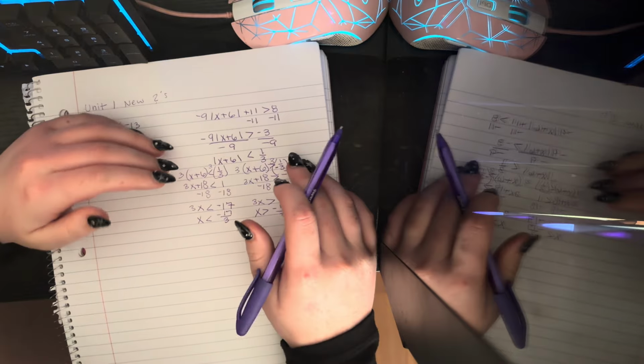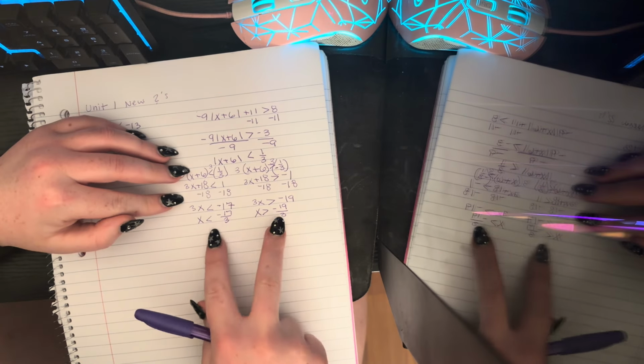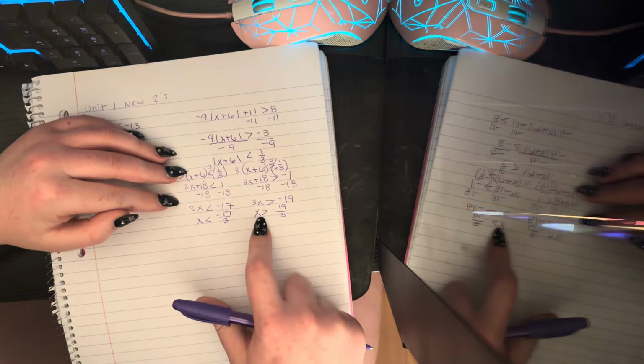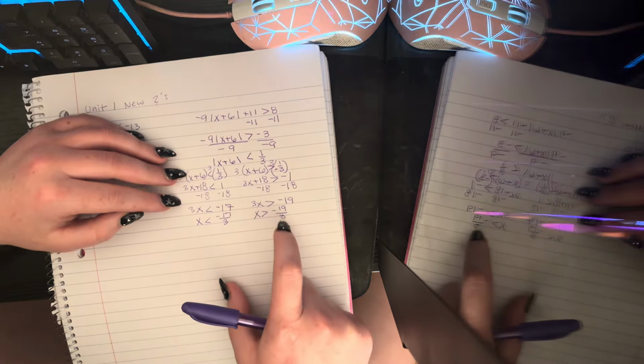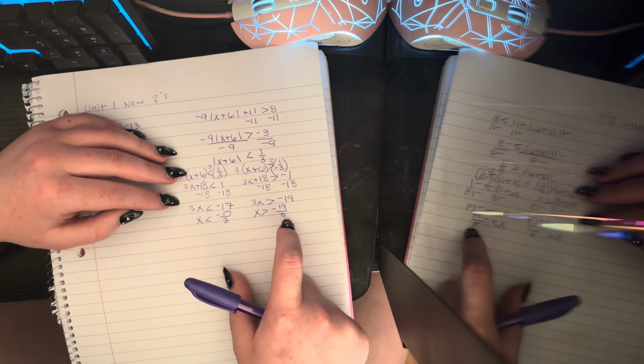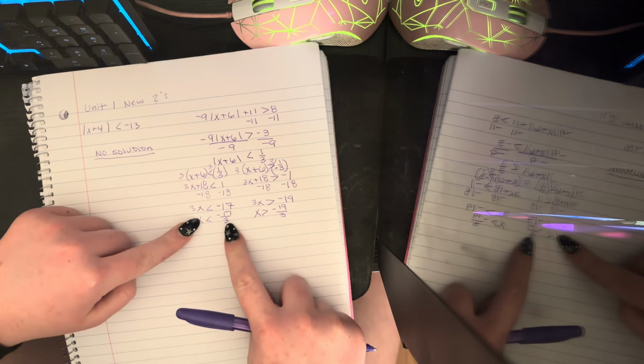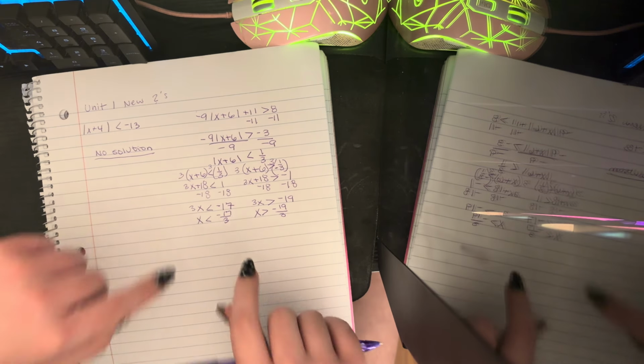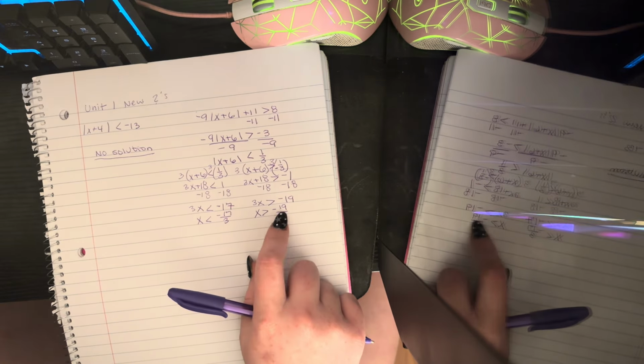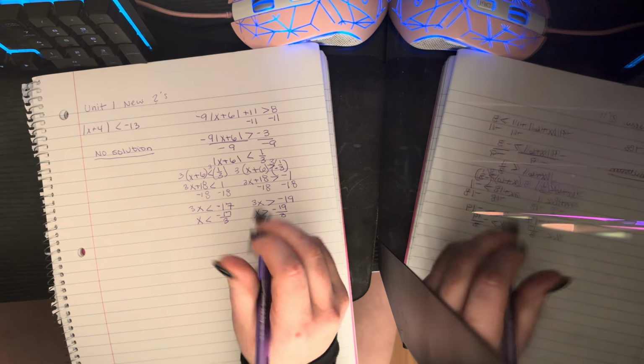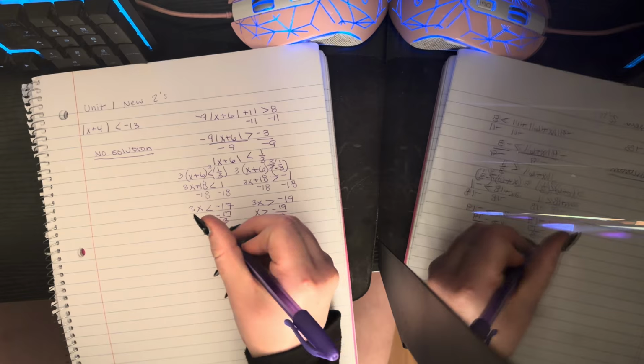Okay, now to put this in interval notation, I'm going to look at what my signs are telling me. So it's telling me that x can be greater than negative 19 over 3, but it has to be less than negative 17 over 3. I know that negative 19 over 3 is actually the smaller number, so I'm going to put that here on the right.